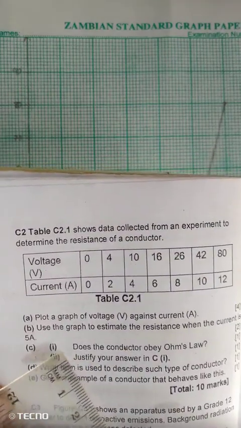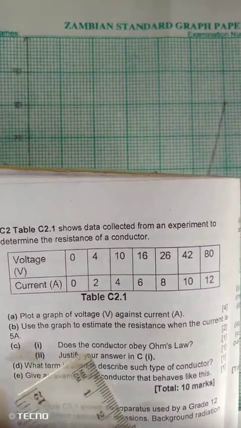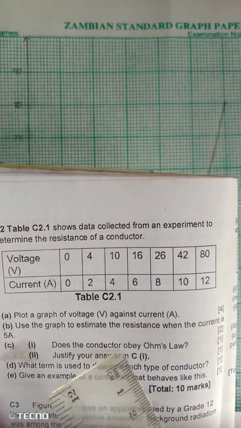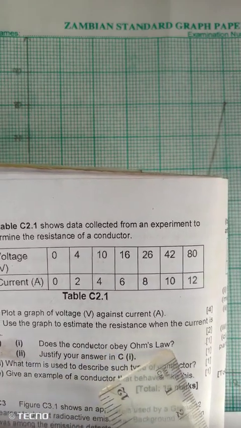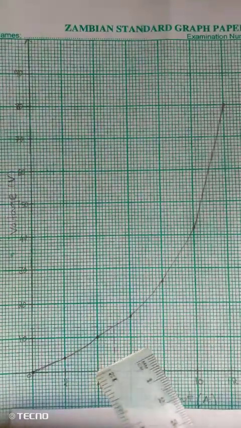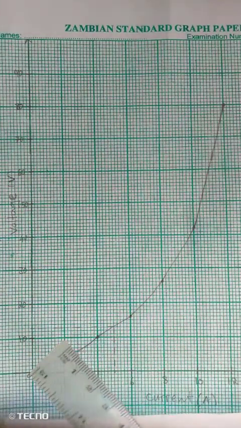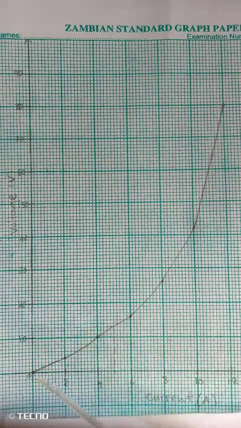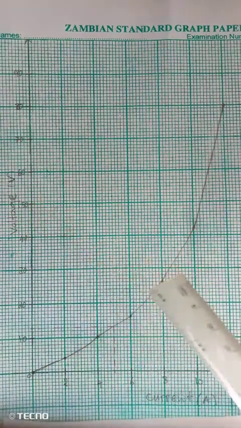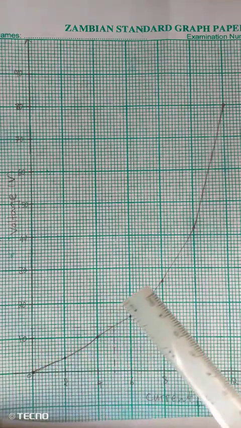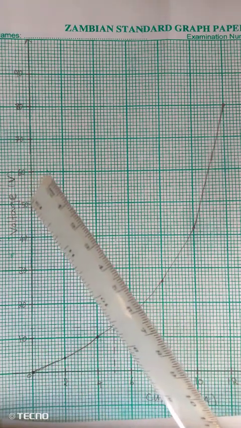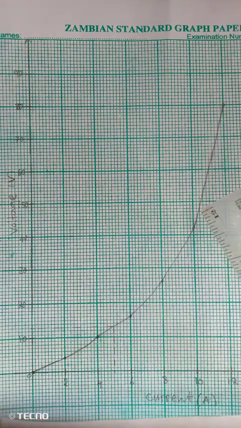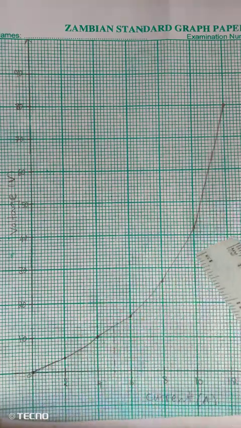And then the question C1, does the conductor obey Ohm's law? So here, remember Ohm's law, we say current has to be in direct proportion to voltage. So current should be directly proportional to voltage. Now having this graph, it means this one does not obey Ohm's law.